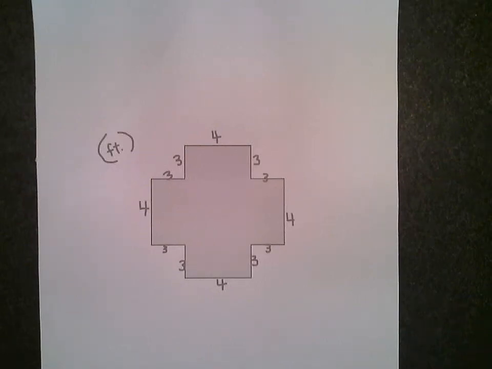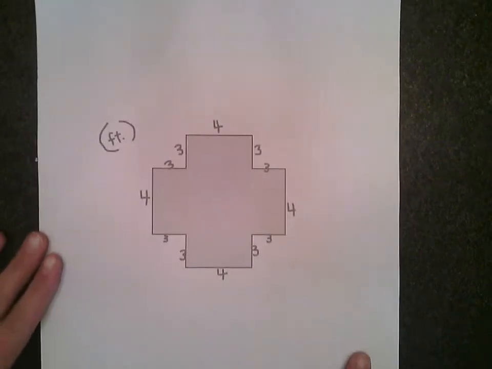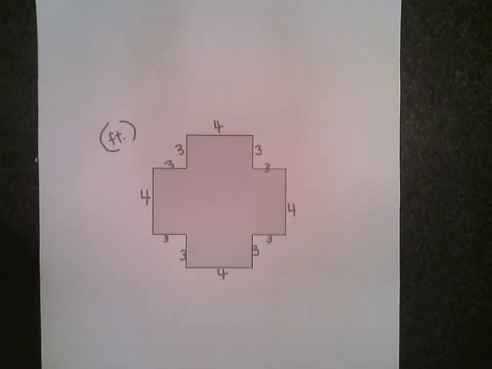All right, guys, so this was our exit ticket from yesterday, and I just wanted to go over it really quick. A lot of us did a really nice job using all kinds of different strategies that I didn't even have the chance to show you. So I thought that was cool that you guys really thought outside the box. So there's a few different ways that you can find the perimeter of this shape.